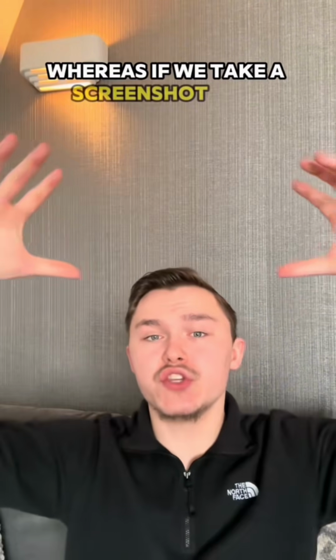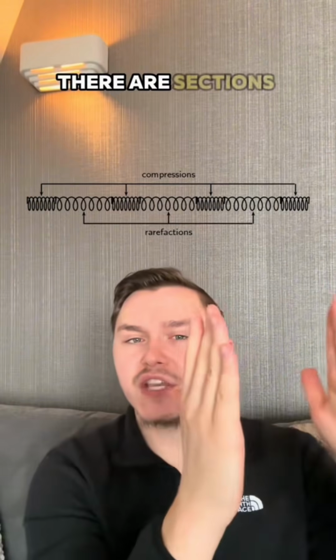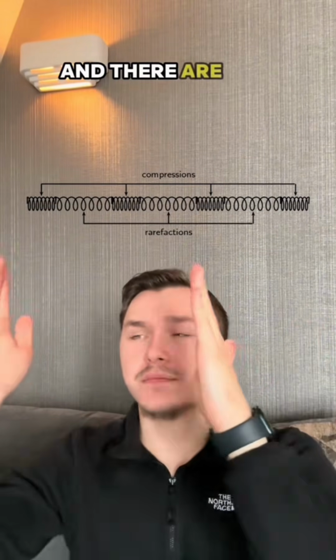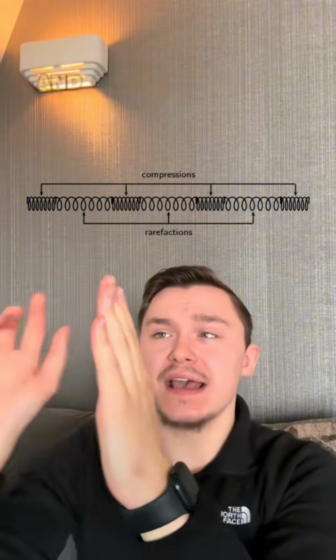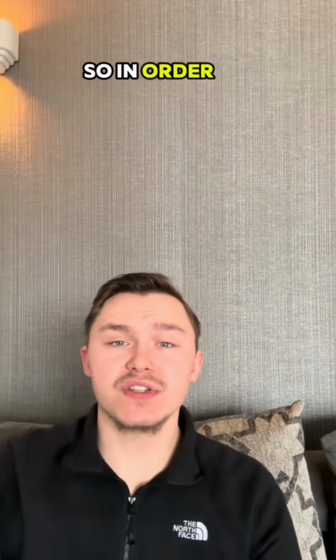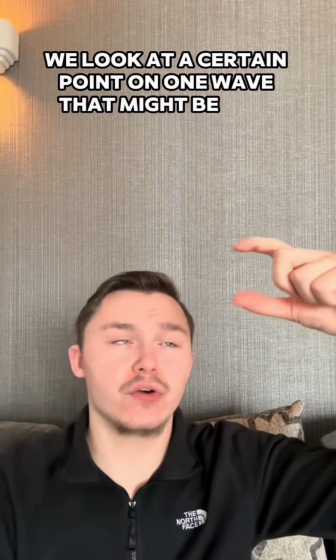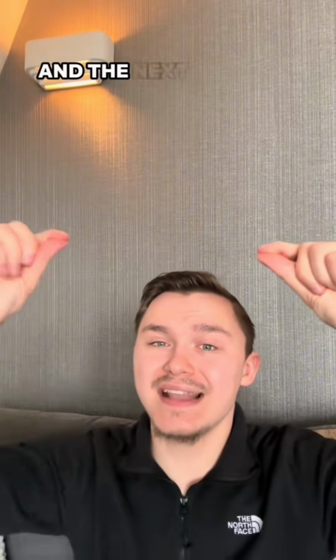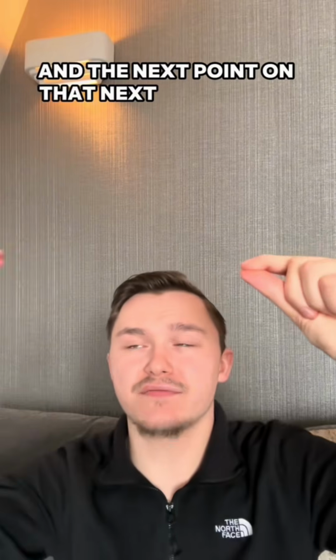If we take a screenshot of a longitudinal wave, there are sections called compressions, and that's when the waves are compressed, and there are bits that are rarefactions, and that's where they're further apart. There's no peaks or troughs with longitudinal waves, but there are still wavelengths. So in order to calculate a wavelength, we look at a certain point on one wave, that might be on a compression, and that same exact point on the next compression. Of course, we could use a point on the rarefaction and the next point on that next rarefaction as well.